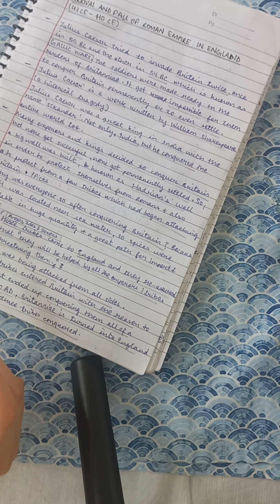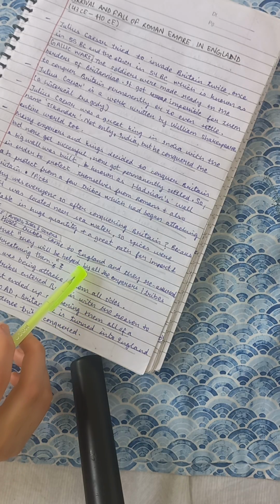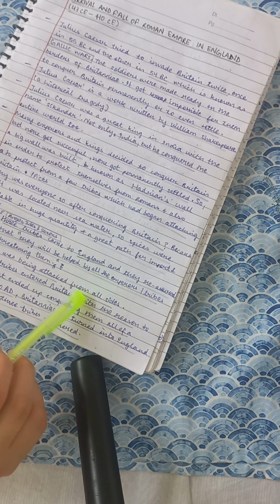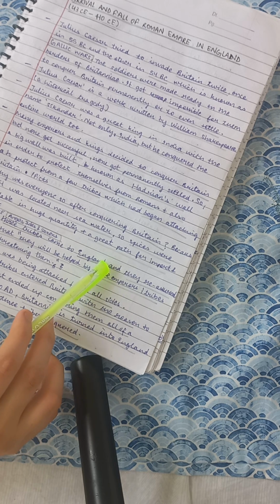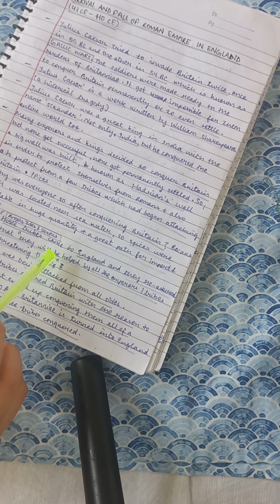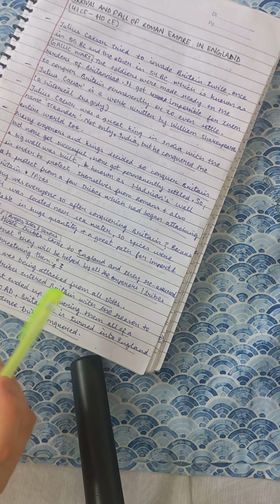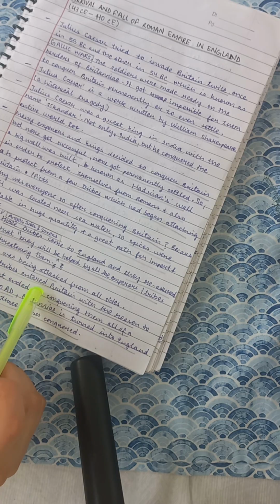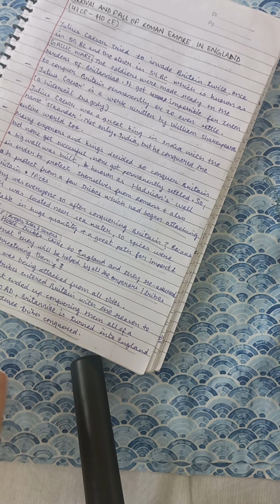But the next point exposes something very unexpected. Next point says when Britannia was being attacked from all sides. Like so, suppose this is Britannia. This circle is Britannia. So around the circle, everyone was trying to attack them. The three tribes entered Britain with the reason to help them.